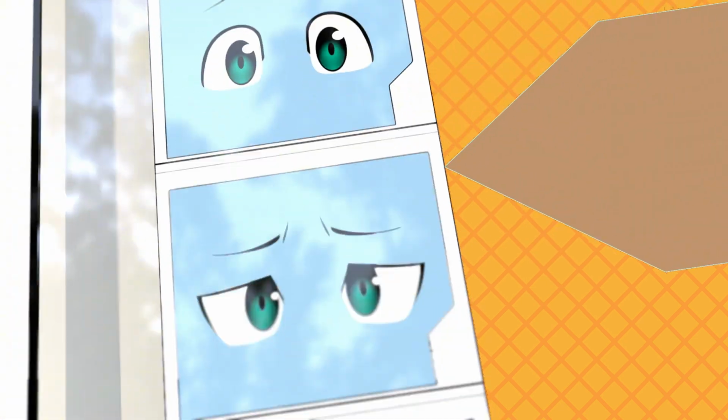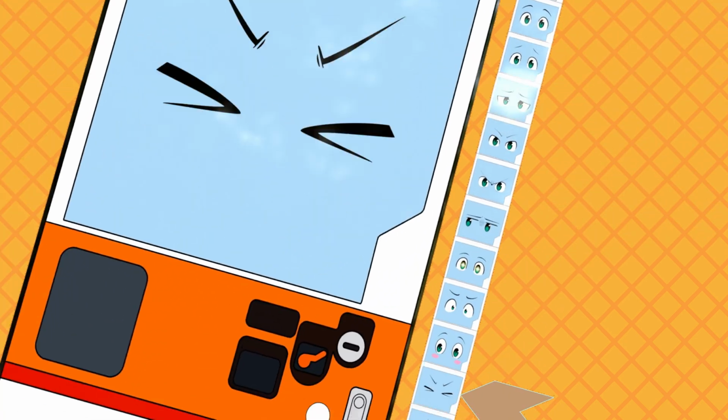Next, we'll move on to facial rigging using image-based face textures.